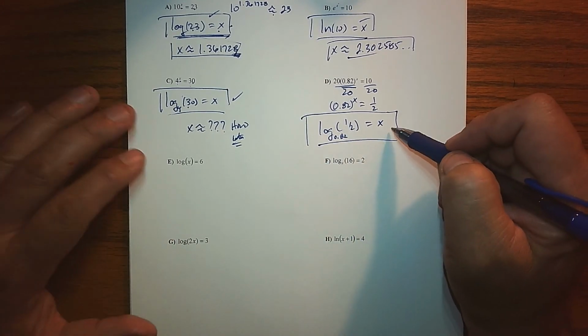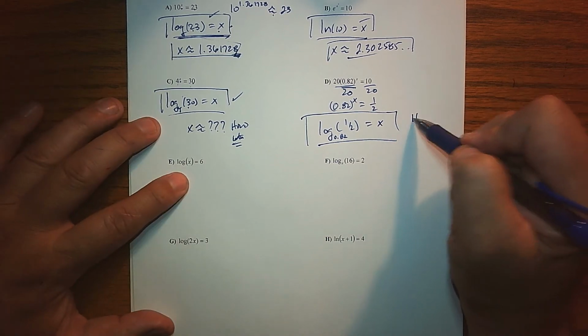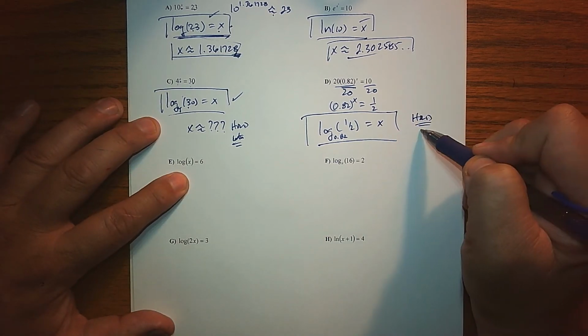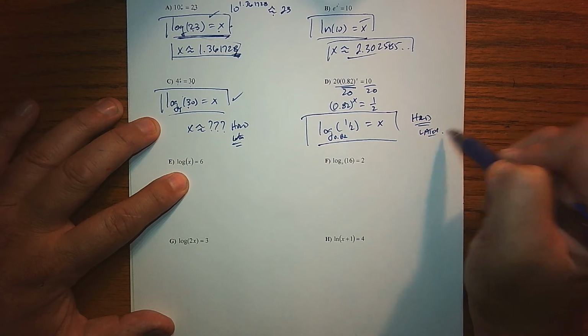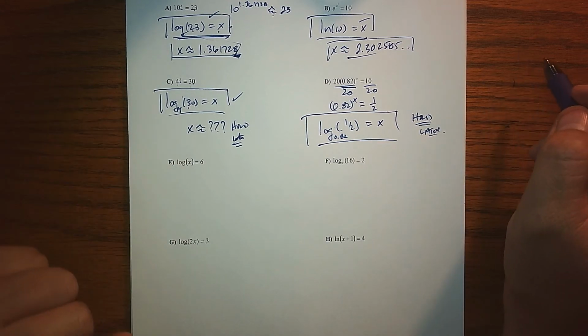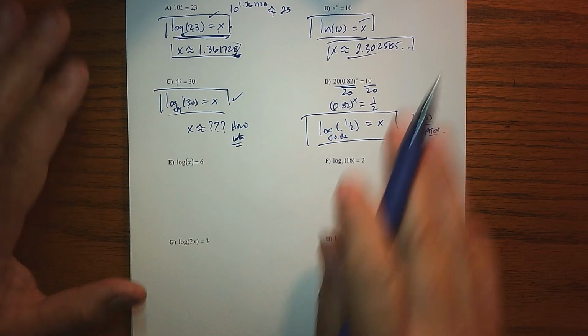So again, there's your exact answer, there's your solution. But to get a decimal approximation, we'll basically again have to hold on till later till I show you some more information. So those are exponents.